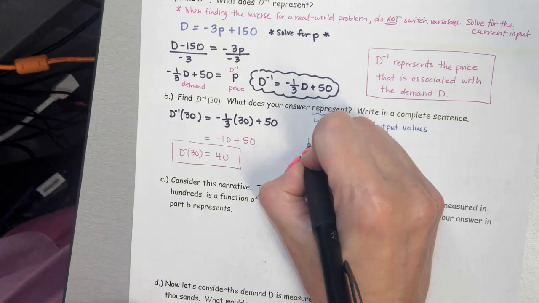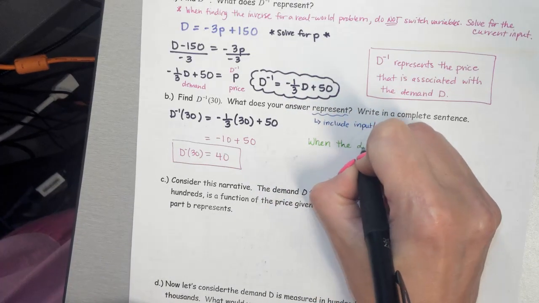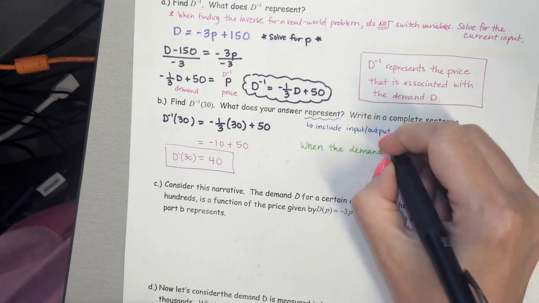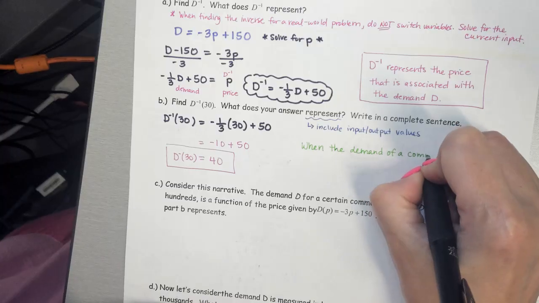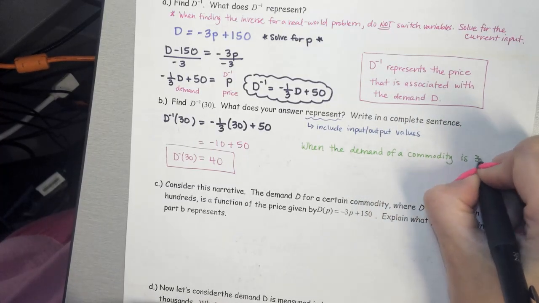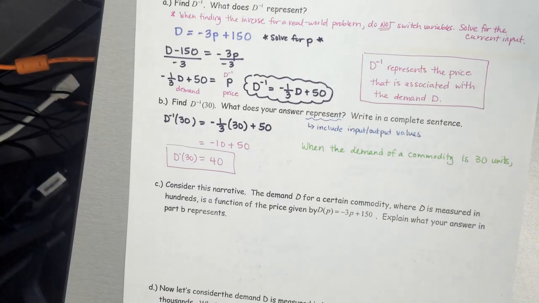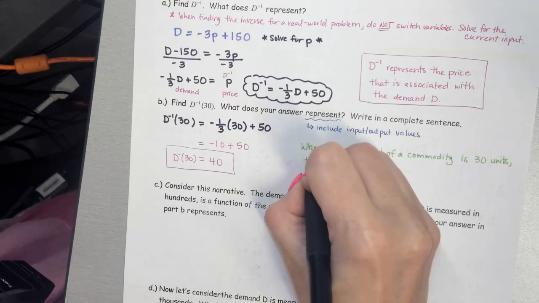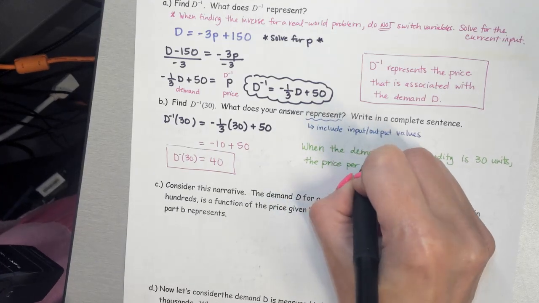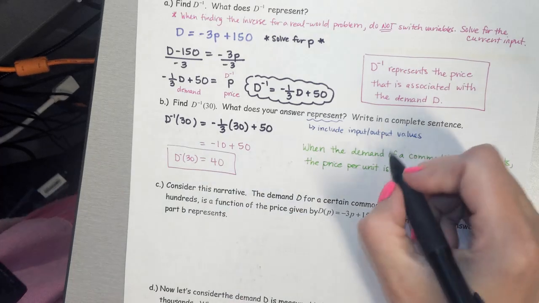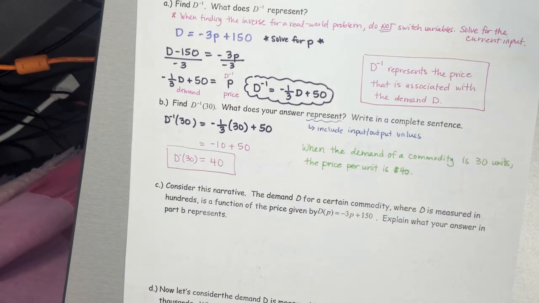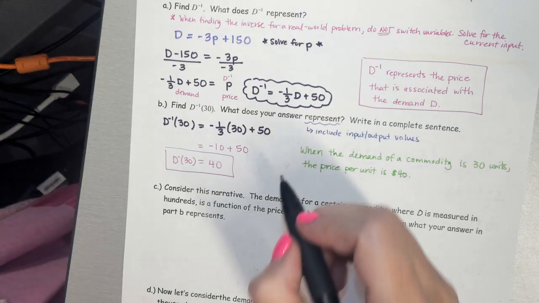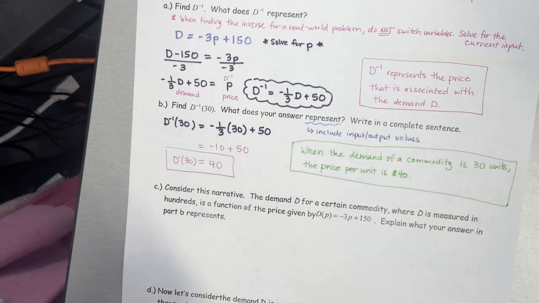So you can start by saying when the demand of a commodity is 30 units, the price per unit is $40. And that would be your explanation.